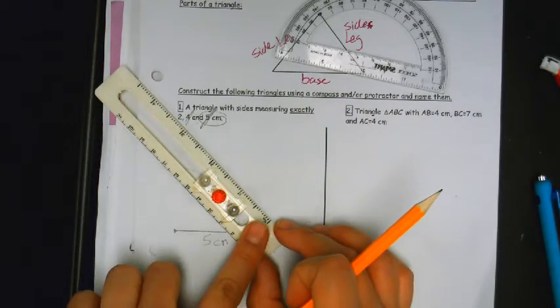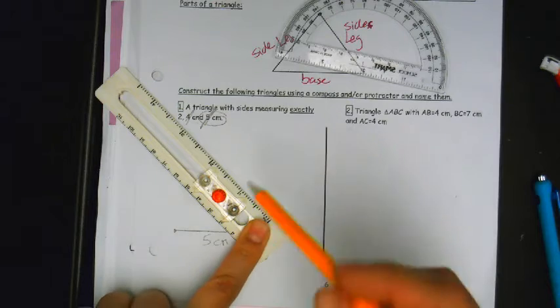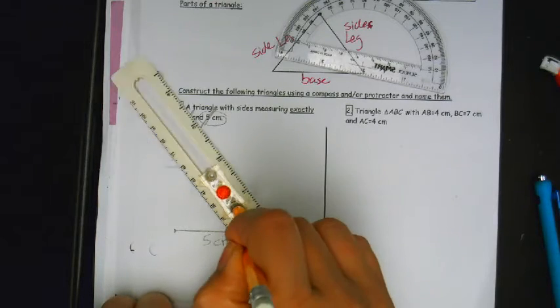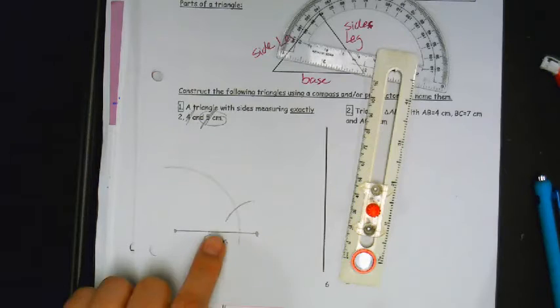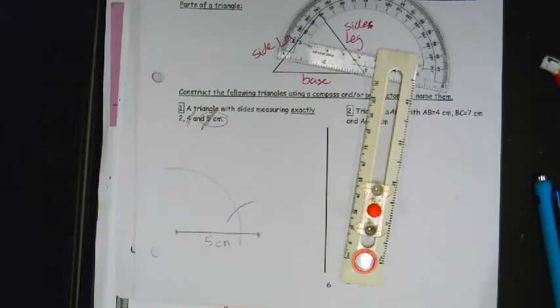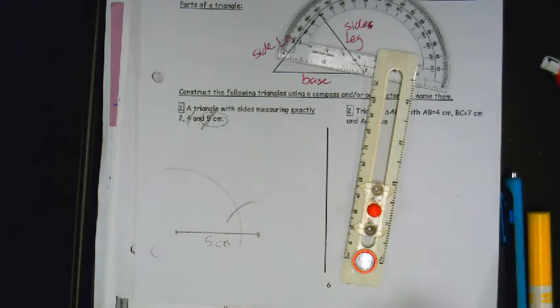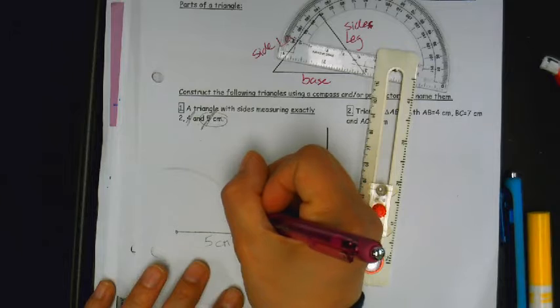I'm going to hold it down. And I want to know where these 2 semicircles cross. So this semicircle is not that big. I'm looking for the point where they cross. That's the point I'm looking for. Are we done with those 2? I forgot to tell you. Can you name them based on the sides?